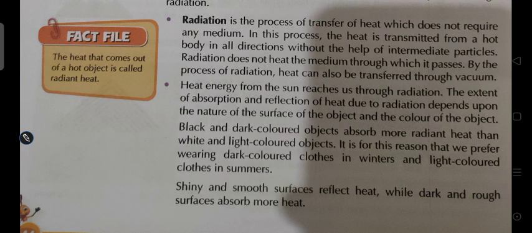Students, why do we wear light color and white cotton clothes in summer? Because white and light color will reflect the sunlight and you will feel cool. And in winter you require the heat, so you wear dark color clothes. If you wear dark color clothes, then you will feel heat because the dark color will what? Absorb the heat. Therefore the shiny and smooth surfaces will reflect the heat, and the dark and rough surfaces absorb more heat.